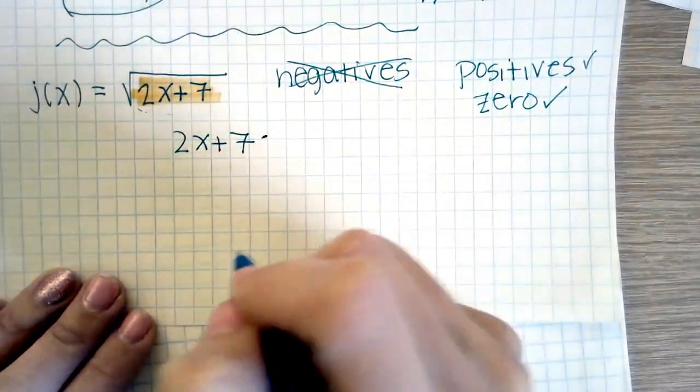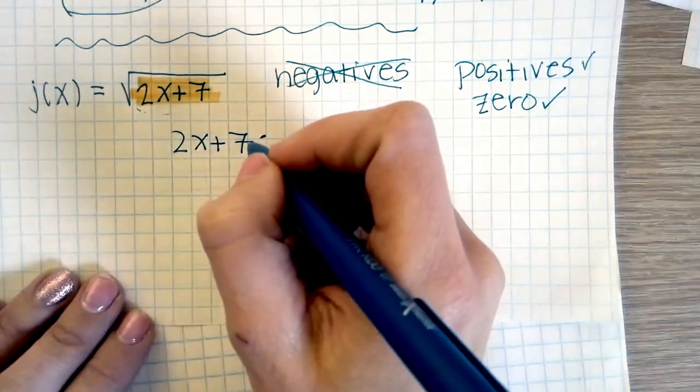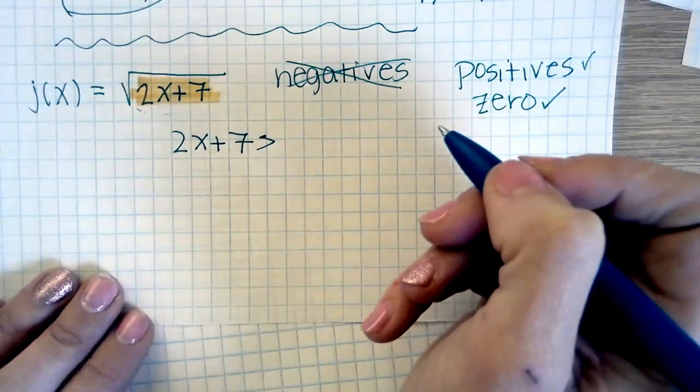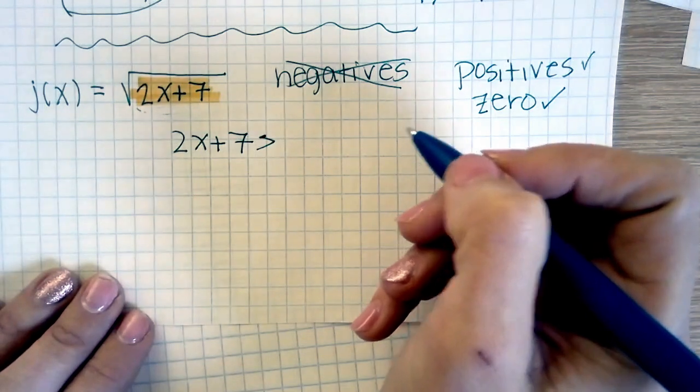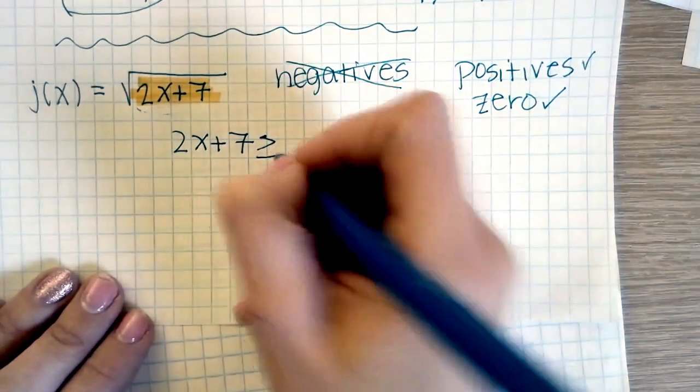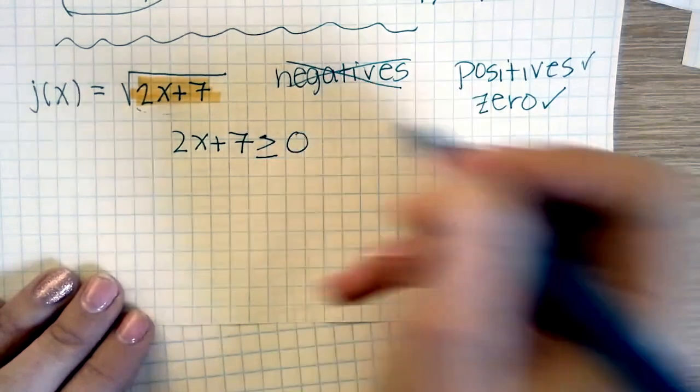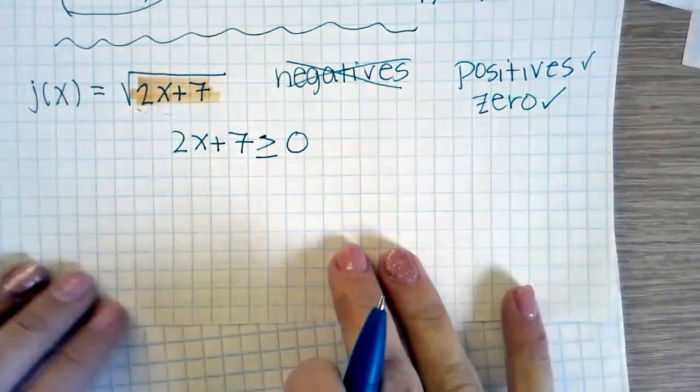Set it equal to 0? Right, greater than. Isn't greater than 0 positive? What's greater than 0 mean? Positive, yeah. Greater than or equal to which number? 0. Then you solve for x, done.